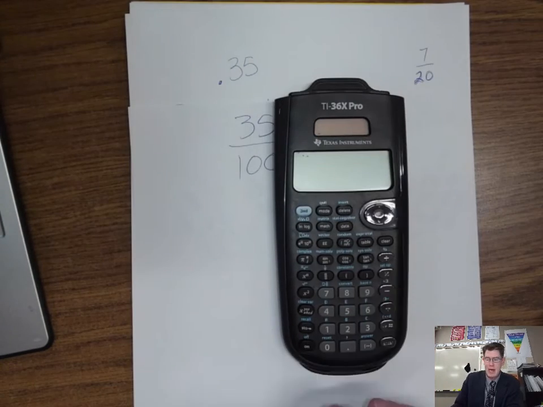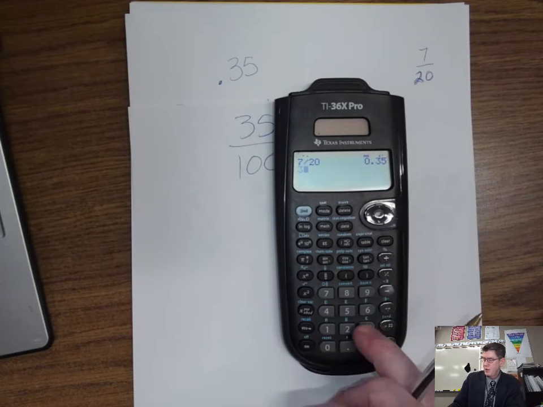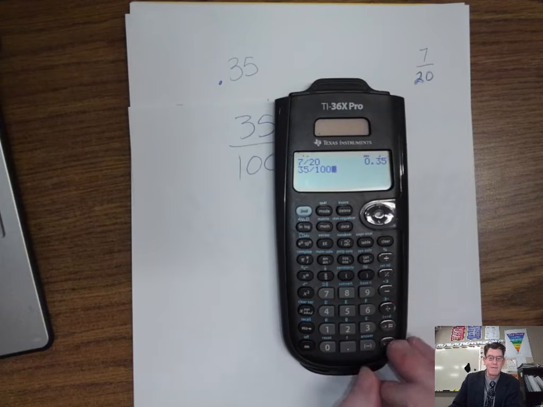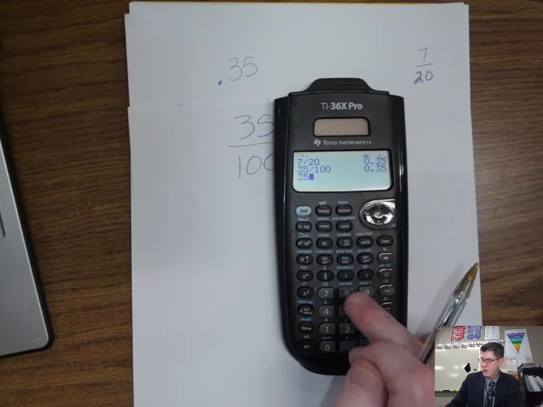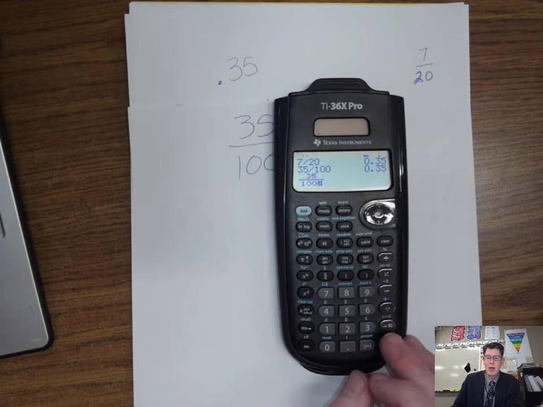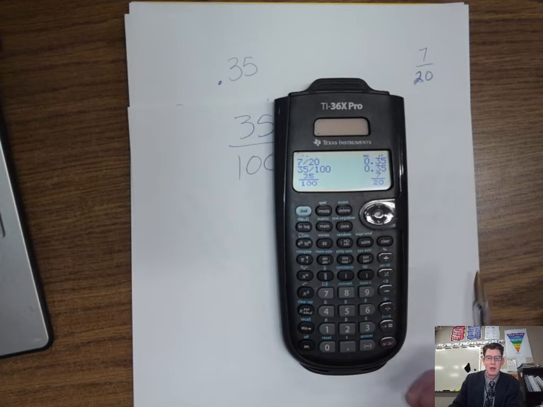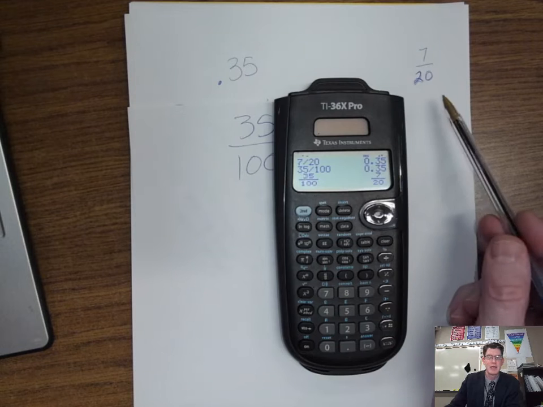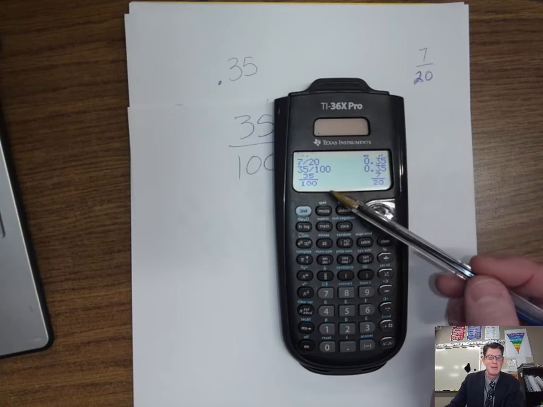And as I do that with my calculator, I can write the divide sign if I want, or I can write 35 with the fraction button over 100. Either way, when I hit enter, this one gave me 0.35, this one gave me 7/20 because they reduced it at the same time.